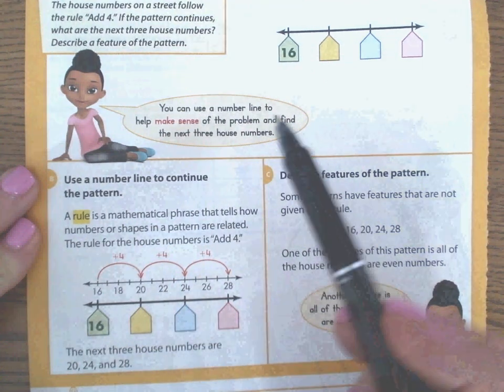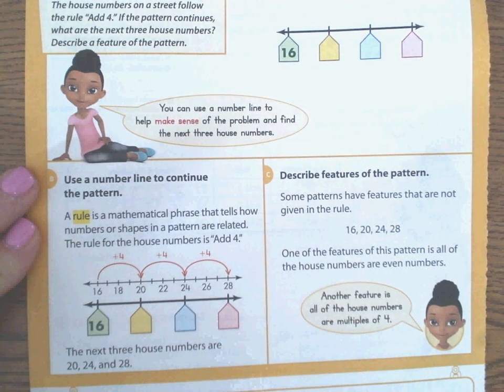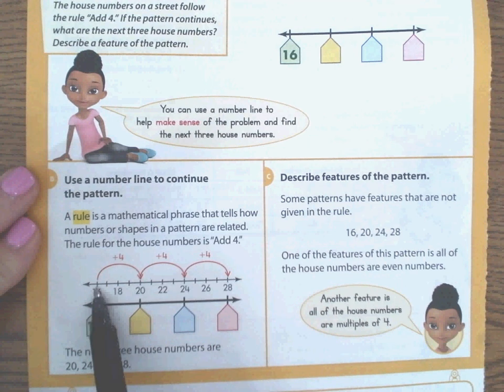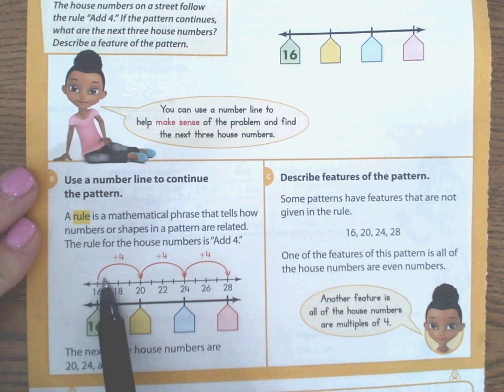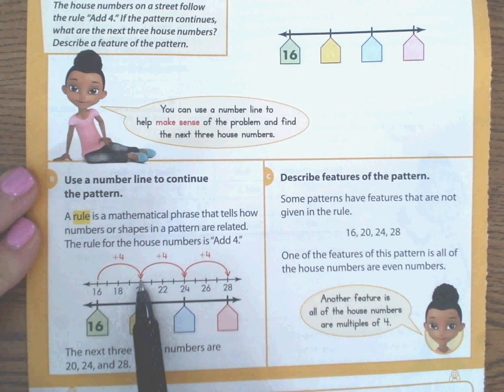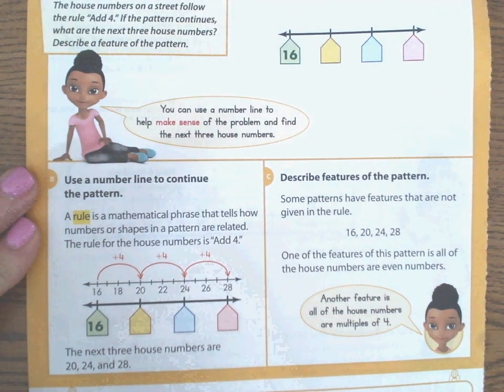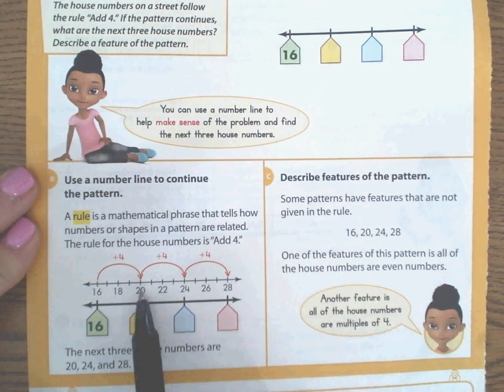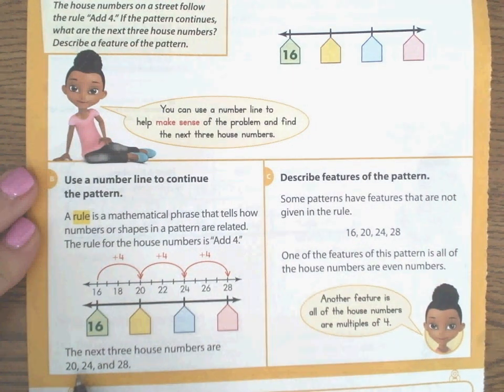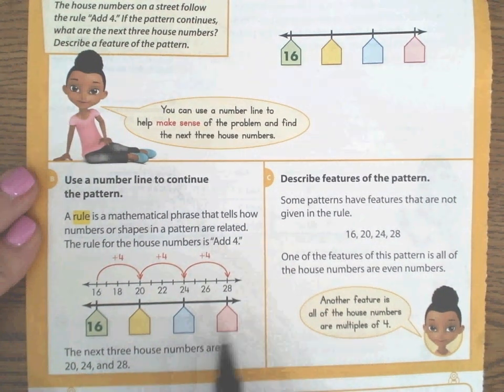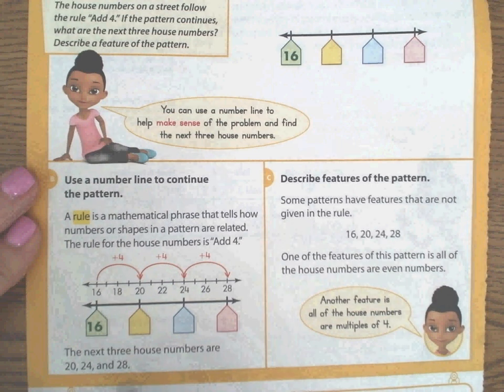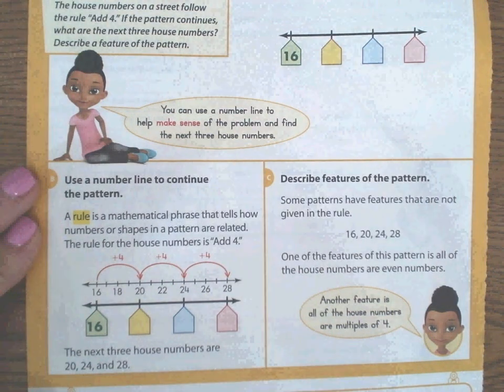So I can see, since they told us that add 4 is the pattern, I would count on from 16 4 hops. 1, 2, 3, 4, and I end at 20. Then I would count on 4 more, and the next house number would be 24, and then the pink house would be 28.